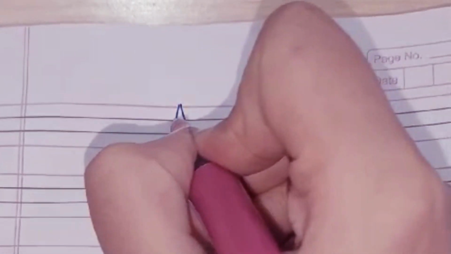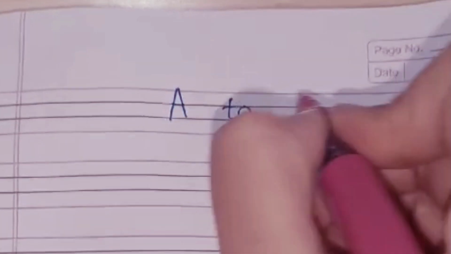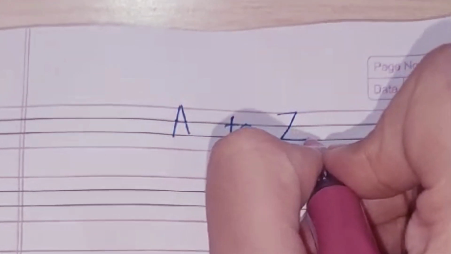Today we are going to learn how to write A to Z. So are you excited? Then let's start.